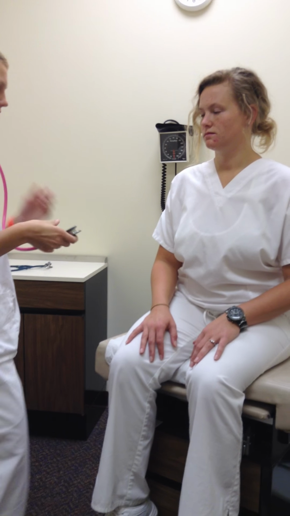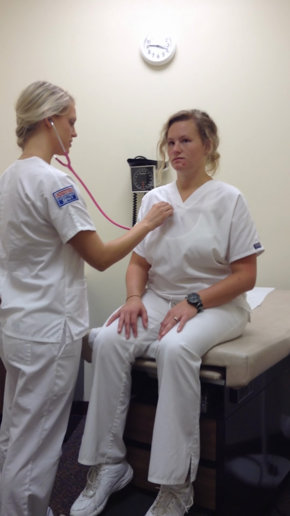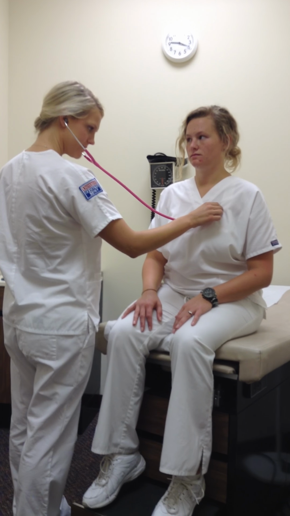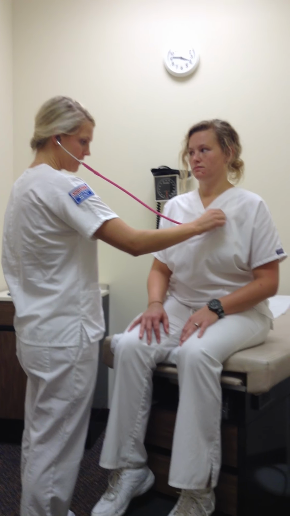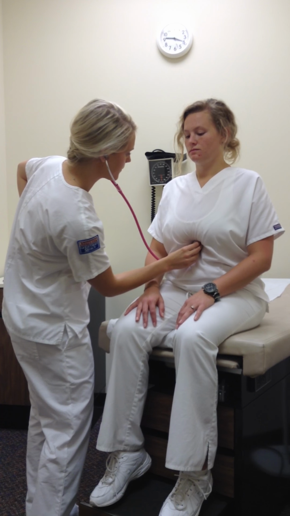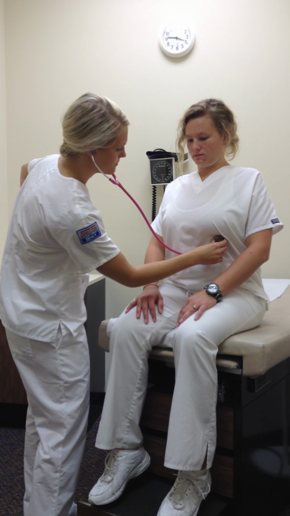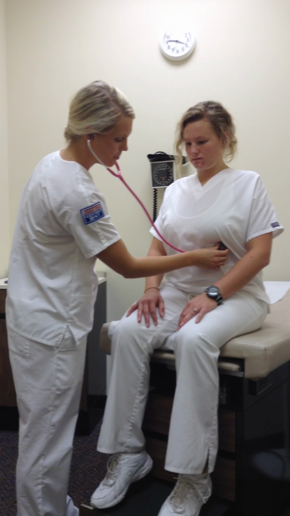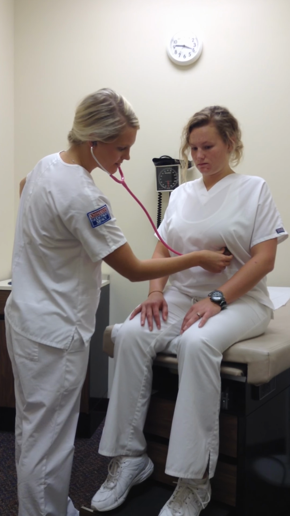We're going to go right into the heart sounds now, starting at the aortic location, moving on to the pulmonic, where S2 would be heard loudest. Then we have Erb's point, tricuspid, and mitral. And here we're going to listen to the apical pulse for about 60 seconds.